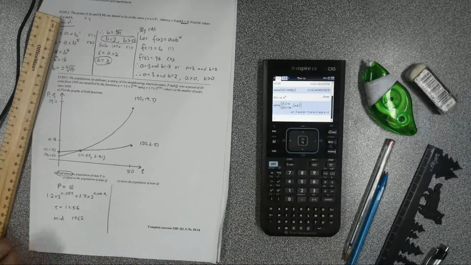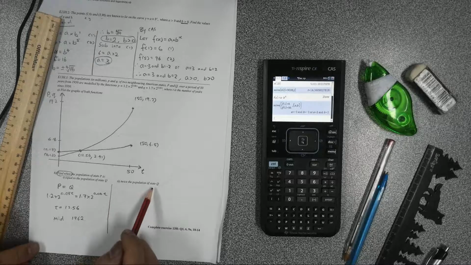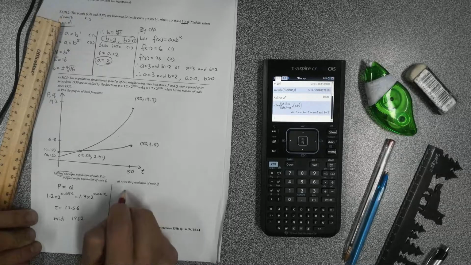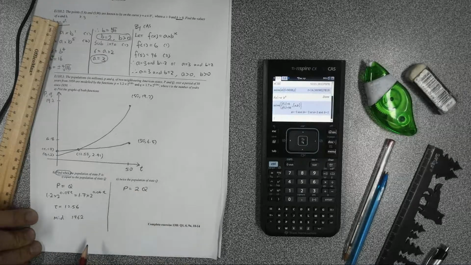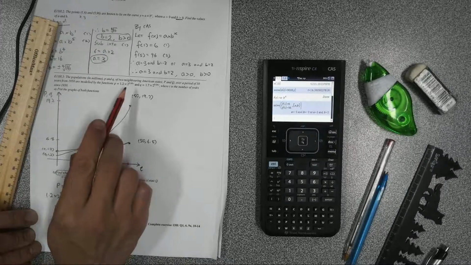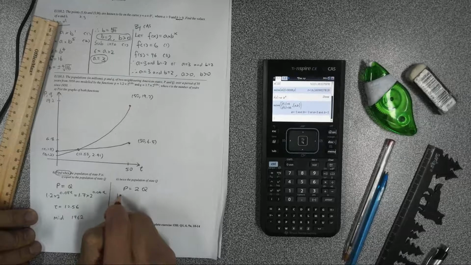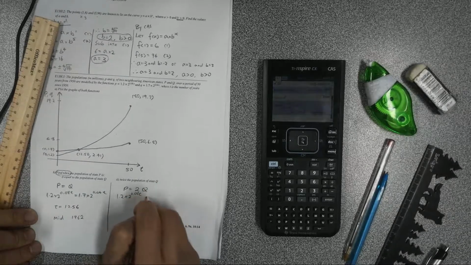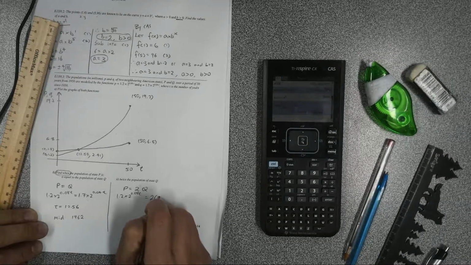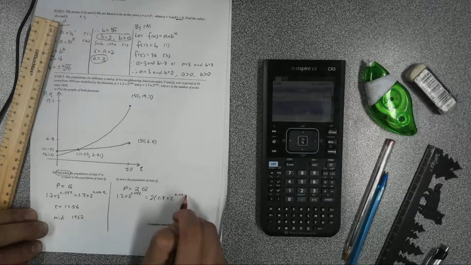Now let's answer part B. Part B, find when the population of state P is twice the population of state Q. In other words, P would be twice of Q. In this case, I take the rules, which are given to us, and substitute them into this equation. We get 1.2 times 2 to the 0.08 t equals 2 times 1.7 times 2 to the 0.04 t.